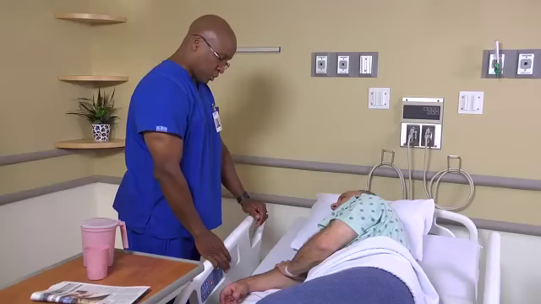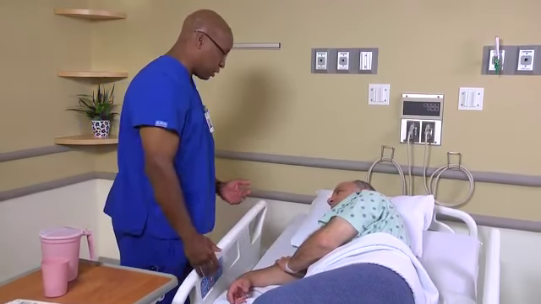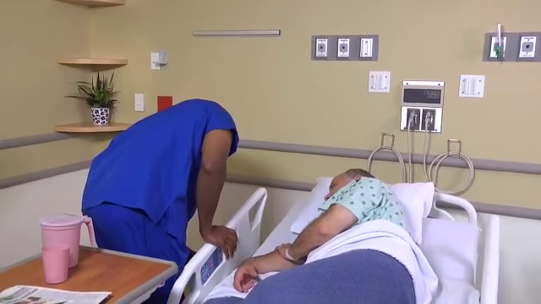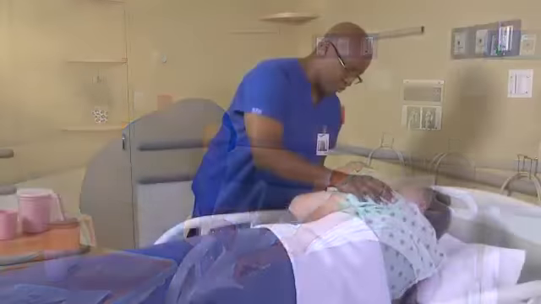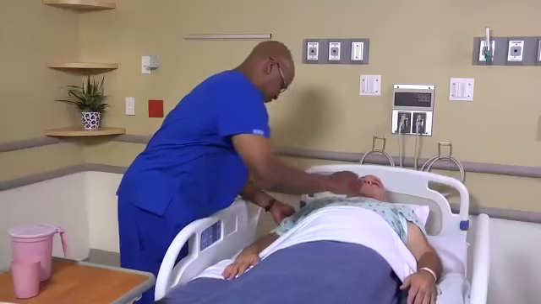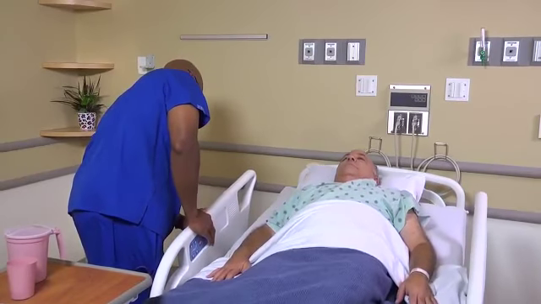Great. Okay, what I'm going to do is raise your bed and then raise your head, and then I'm going to check your respiratory rate. Okay, sir? I'm going to have you lay on your back for me. Help the patient into a comfortable position, preferably sitting or lying with the head of the bed elevated 45 to 60 degrees. There you go.